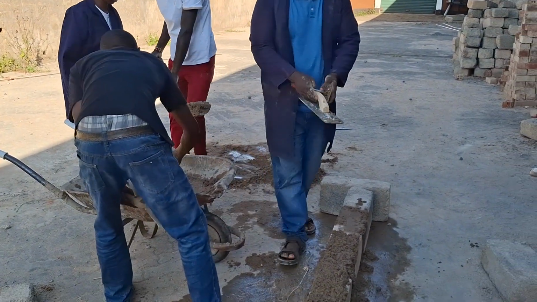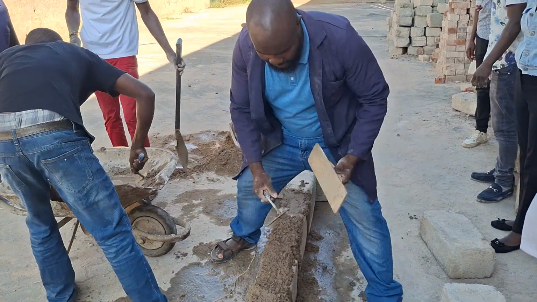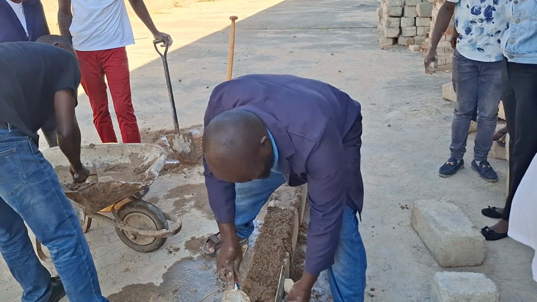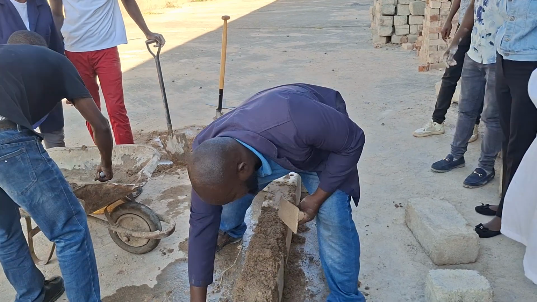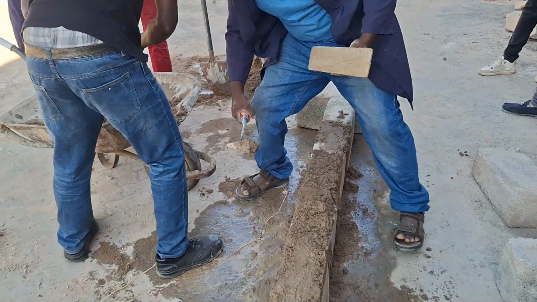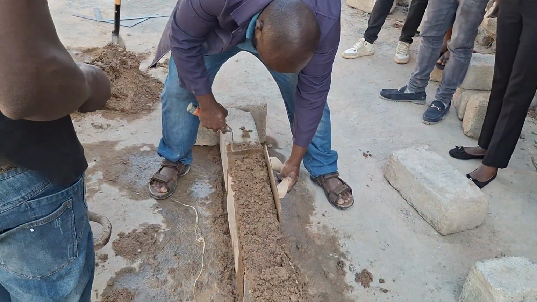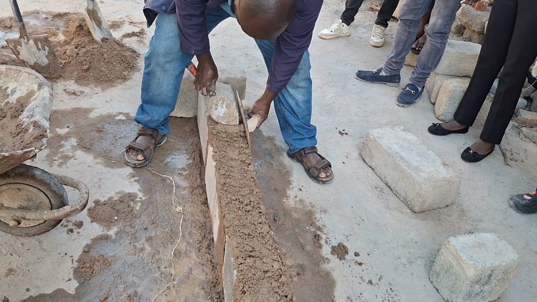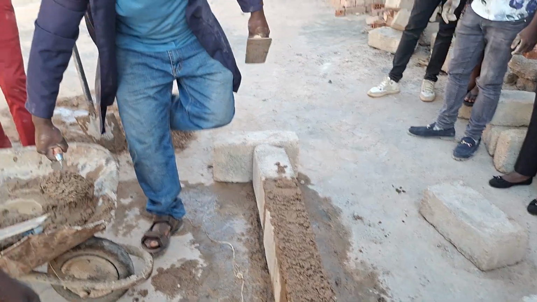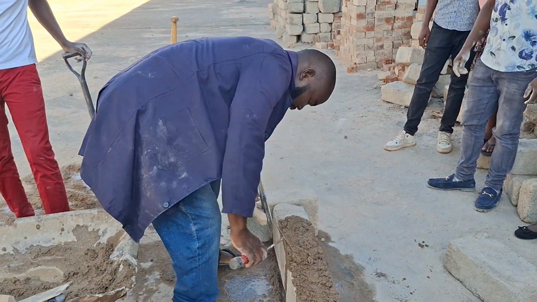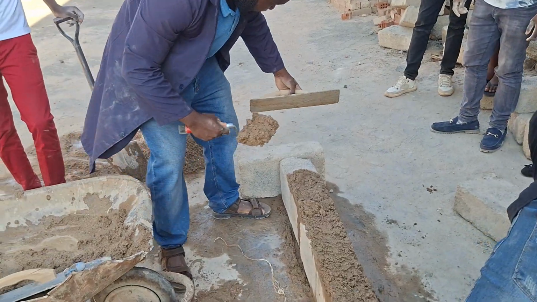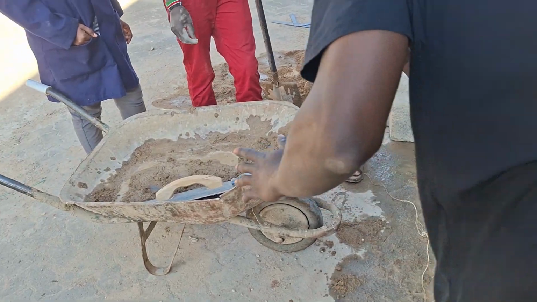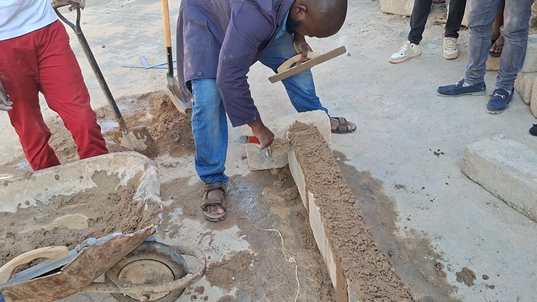And maybe before it continues, when spreading the mortar along the new course they're going to set, you have to ensure that the mortar is properly spread. Are we together? So that it can hold the new stone that we want to construct well. You have to make sure that the mortar is properly spread.